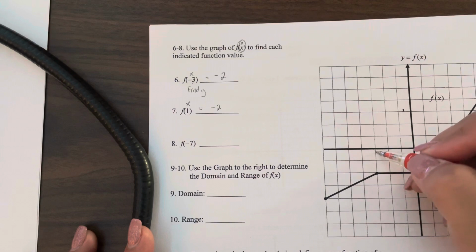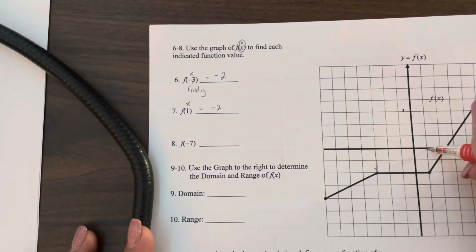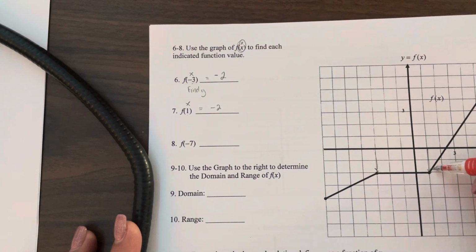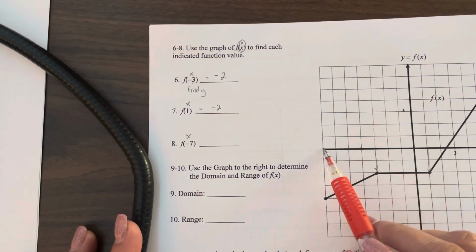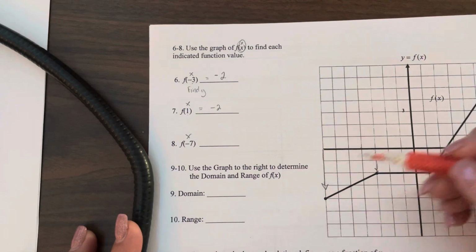The first one, -3, you went down. At 1, you found the graph, you went down. And when x is -7, 3, 4, 5, 6, 7, way over here, find your graph. Where does it go? -4. Right.